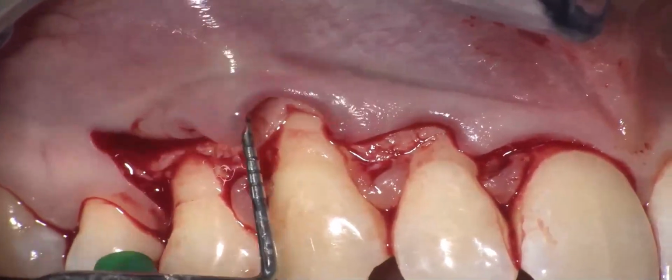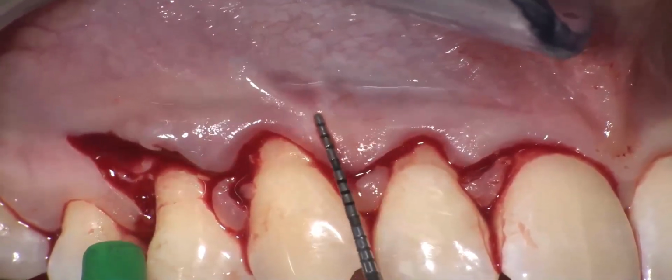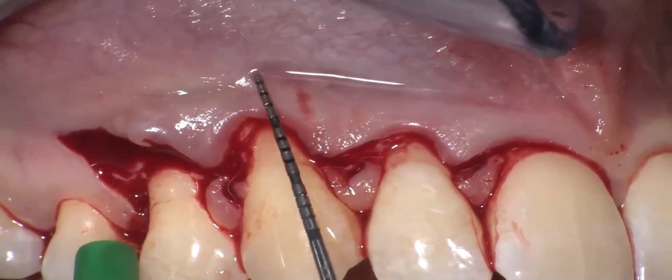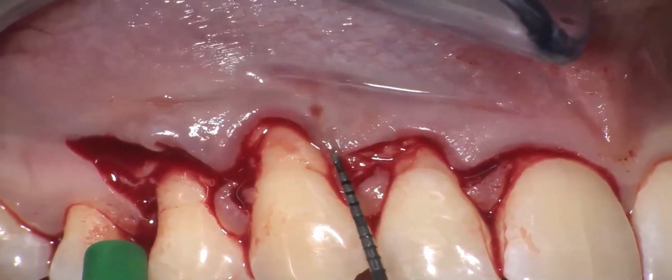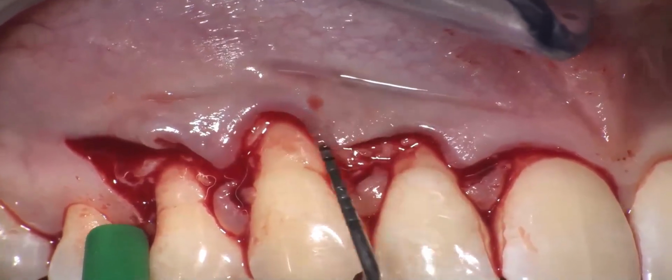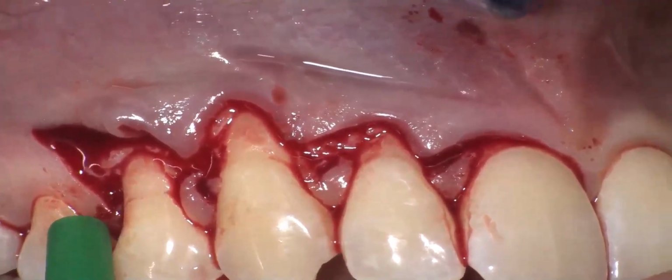You see how thin is the lining mucosa exactly in this area where it was almost attached to the periosteum. It's very risky, this area, because the lining mucosa is very close to the periosteum.